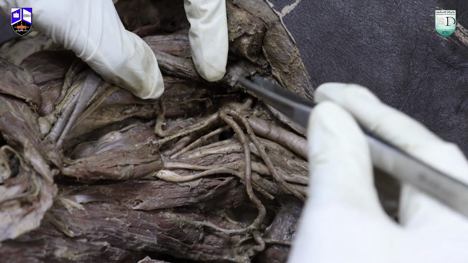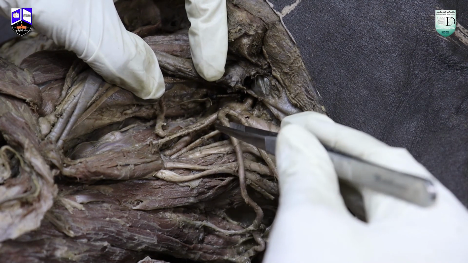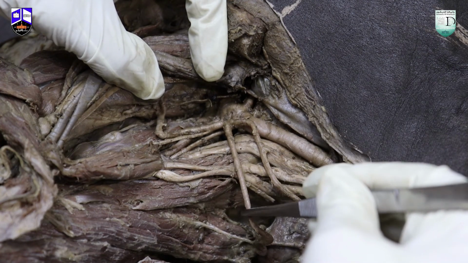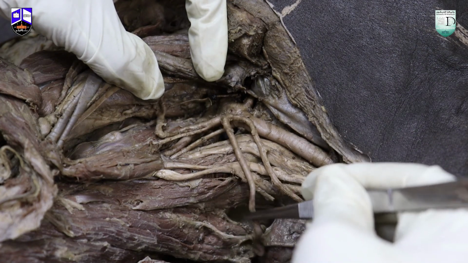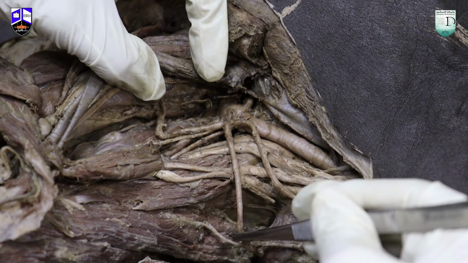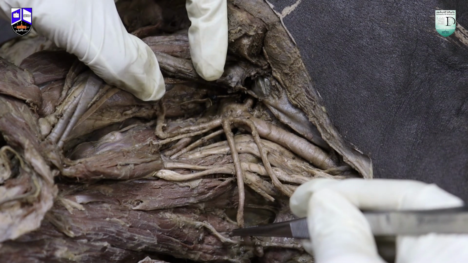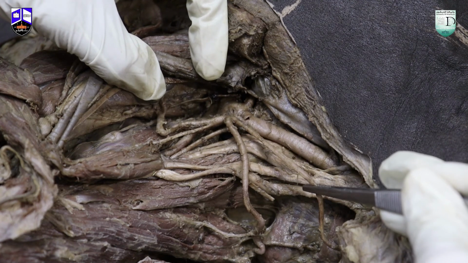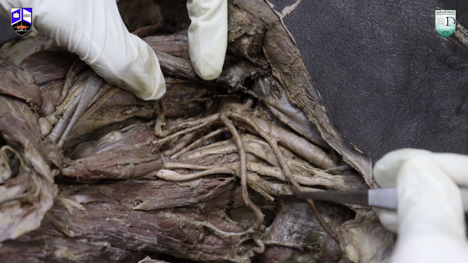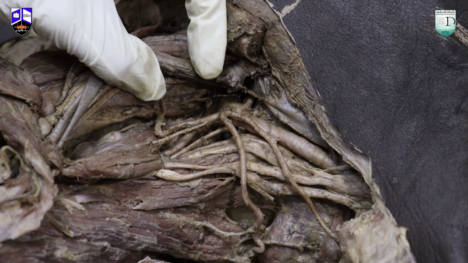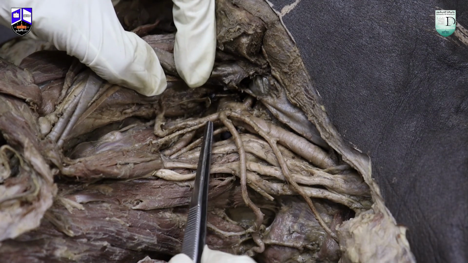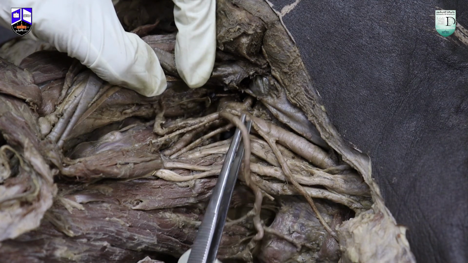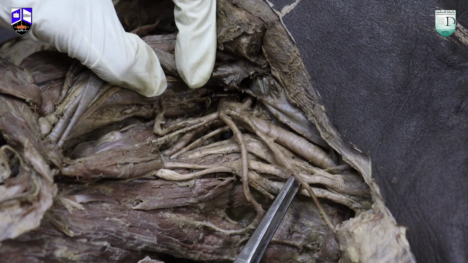The second branch from this thyrocervical trunk is the one that passes outwards and backwards. This is the transverse cervical artery or the superficial cervical artery. The third branch is this one, which is the suprascapular artery, which passes laterally backwards towards the scapula. So the branches from the thyrocervical trunk are the inferior thyroid artery, the transverse cervical artery, and the suprascapular artery.